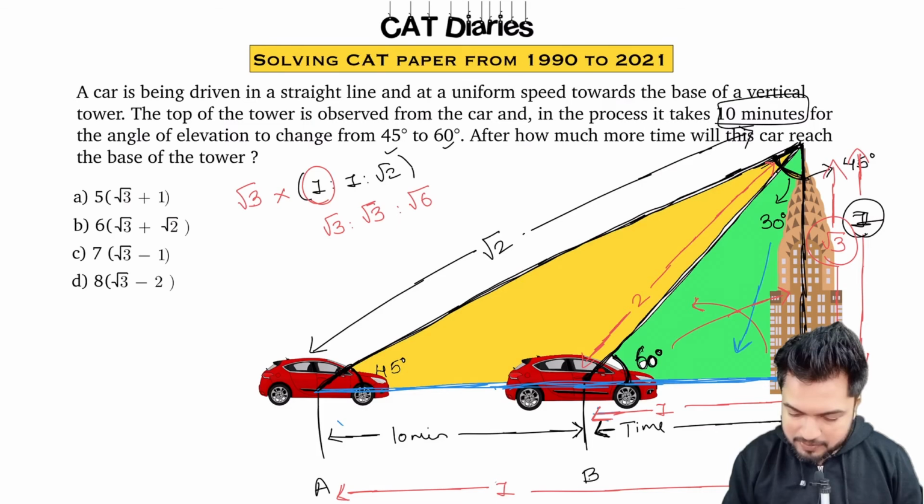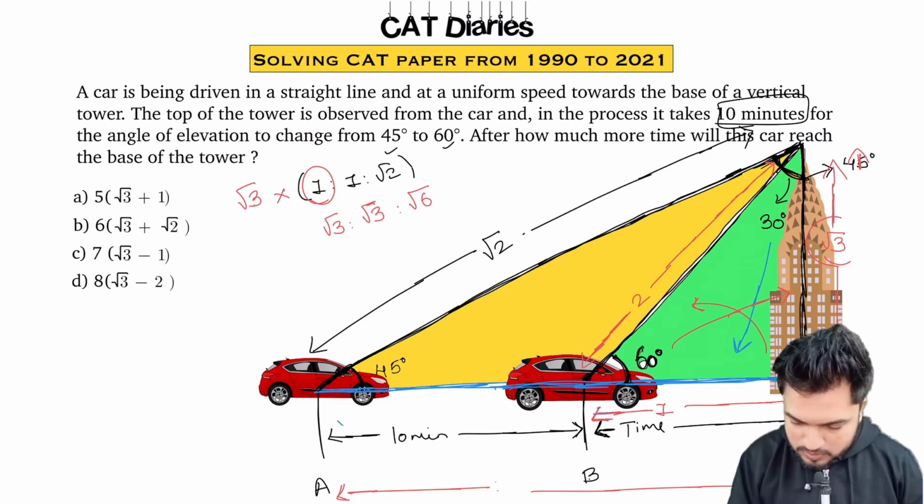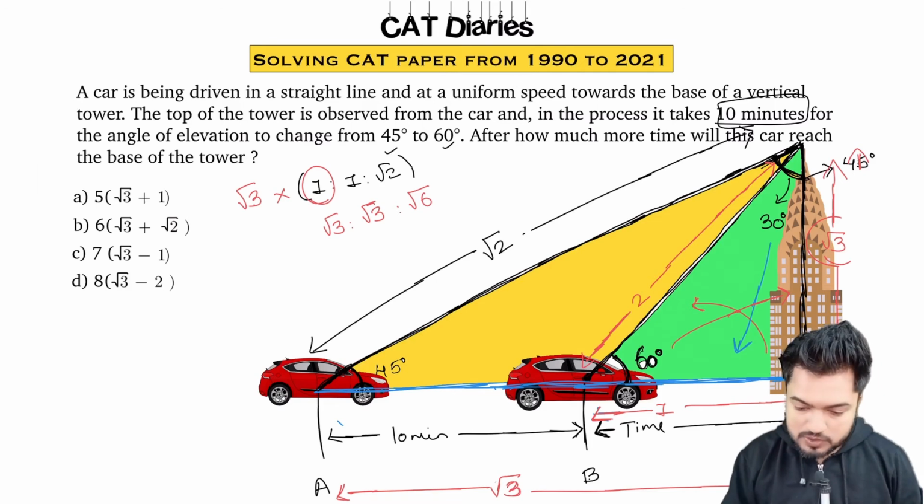Which means I understand this is root 3. Now let me rub everything. This was the ratio, right? Now I know the value. Why will I be concerned about the ratio? I know the value. So let's keep this. This is root 3. Okay, so this becomes equal to root 3. So this is also root 3 now. And this becomes equal to what? This is not root 2. This is equal to root 6.